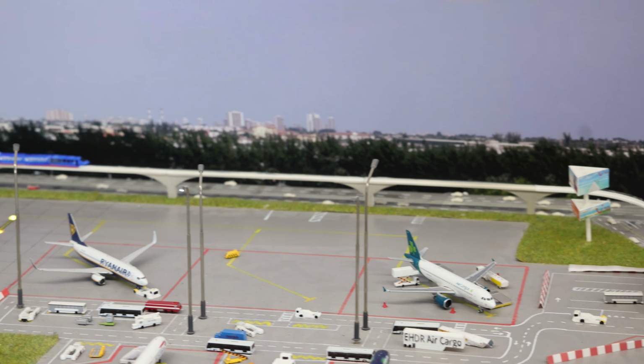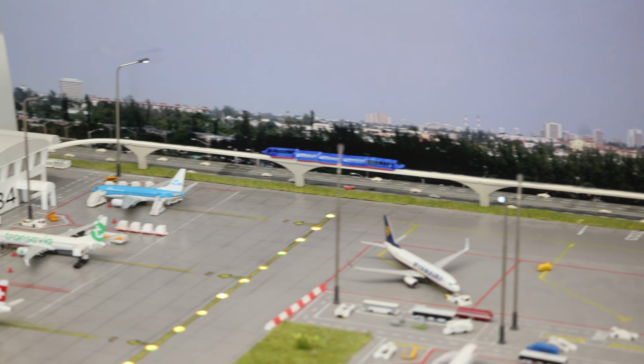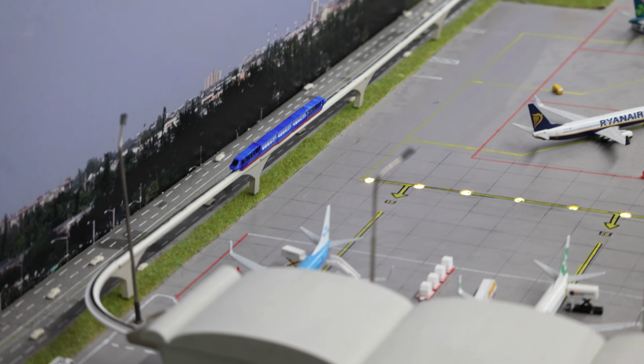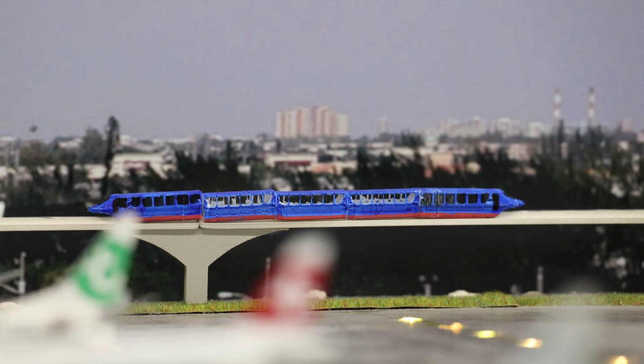In my opinion, it looks great and it serves its purpose, but I could add more details. If you have any idea what those details could be, let me know in the comments, because I'd love to know your ideas.